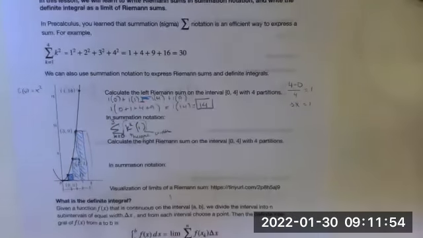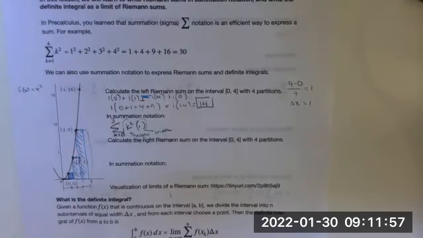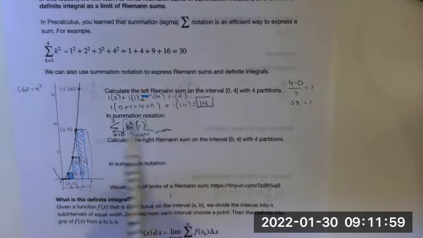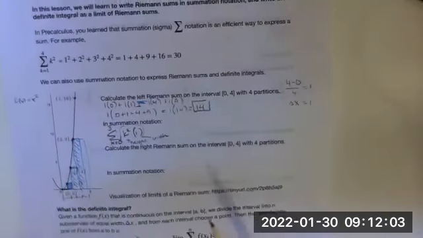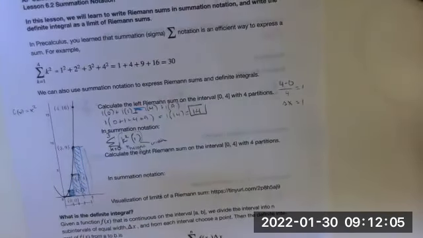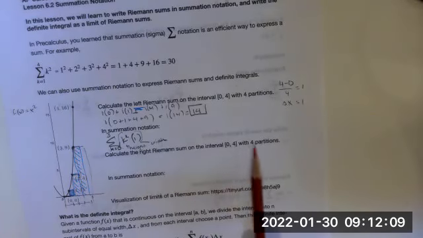Okay. All right. So that is how we can write our left Riemann sum in summation notation. Let's do the right Riemann sum now. So I'm going to change colors for that one. So calculate the right Riemann sum on the interval 0, 4 with 4 partitions.